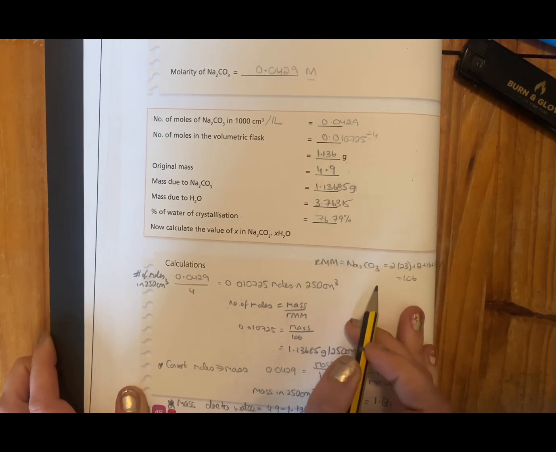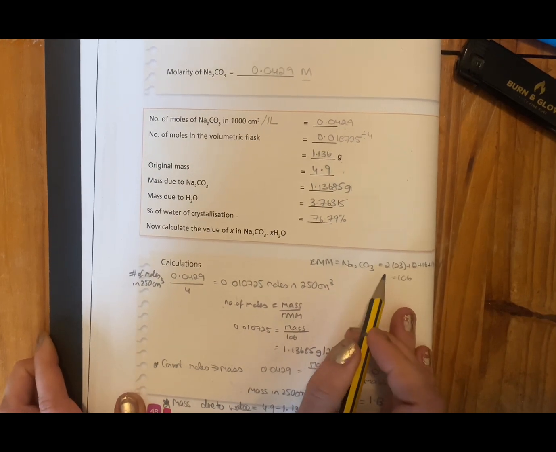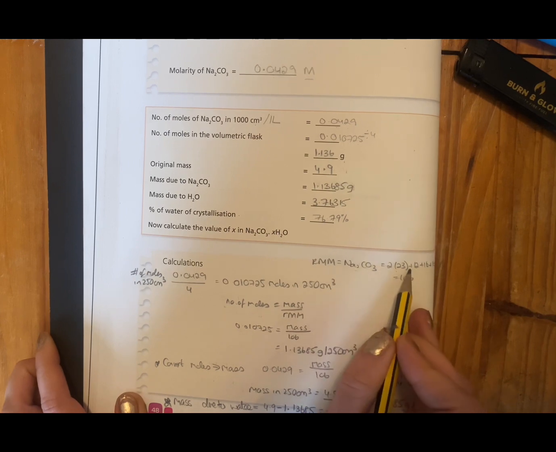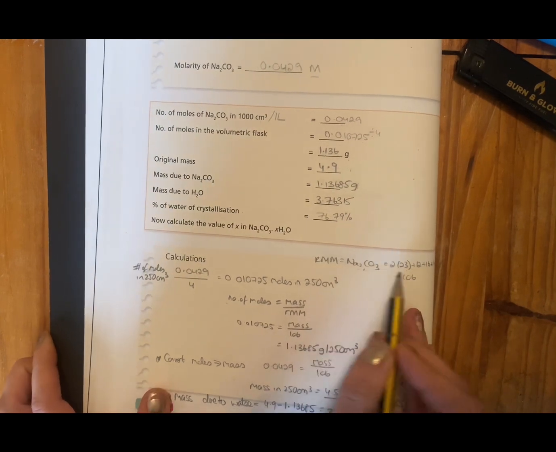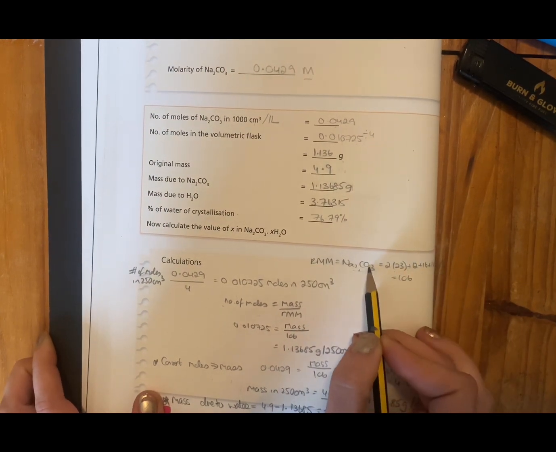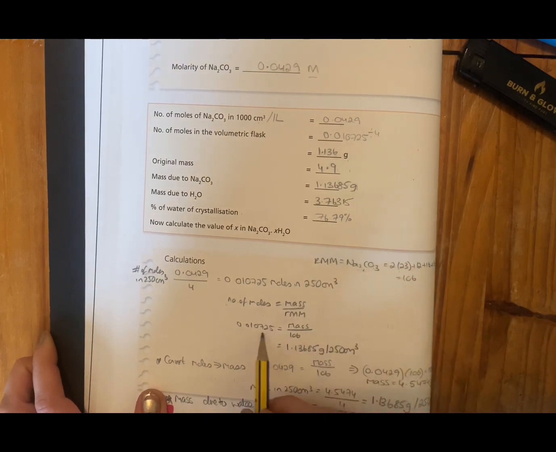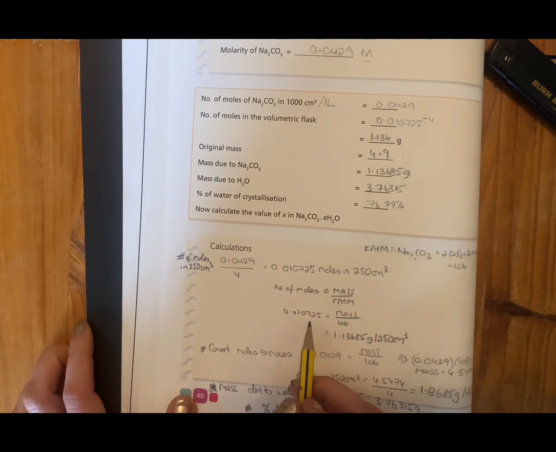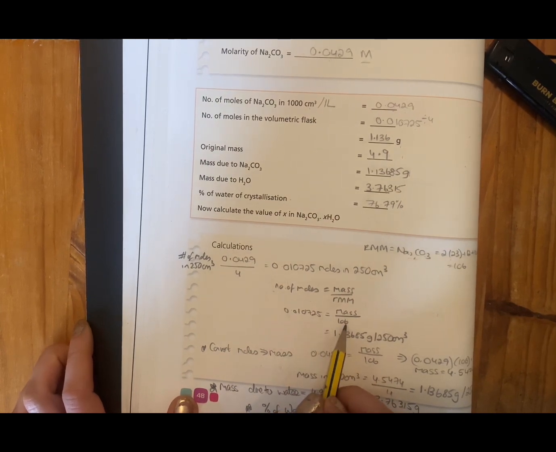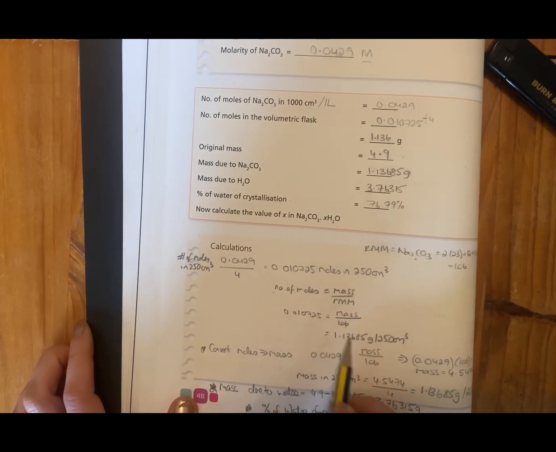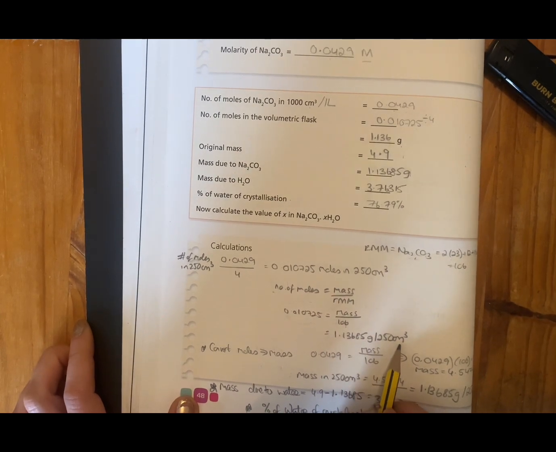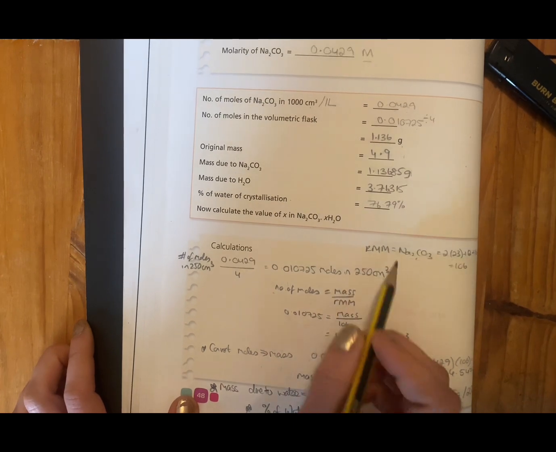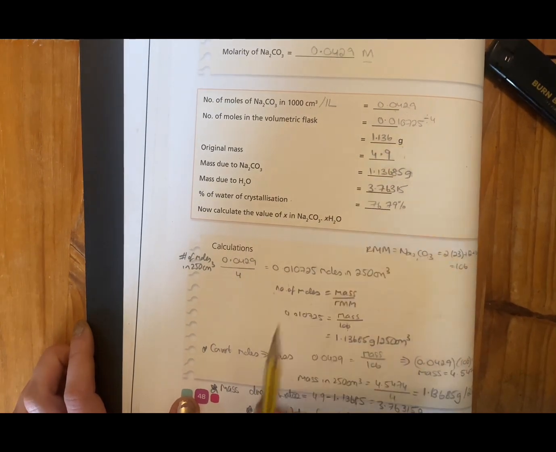The relative molecular mass of the sodium carbonate is worked out over here. So 2 times 23 for sodium, plus 12 for carbon, plus 3 times 16 for the oxygen is 106. This value is going to be different for you probably, depending on how many moles are in 250. This should be the same. Multiply them together and you'll get the amount of grams in 250 centimetres cubed. So you can put whatever value you get here up into this section.